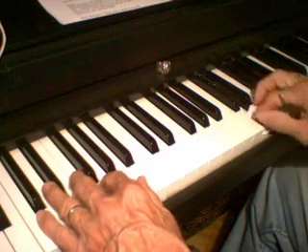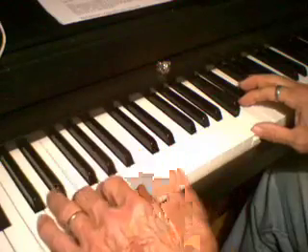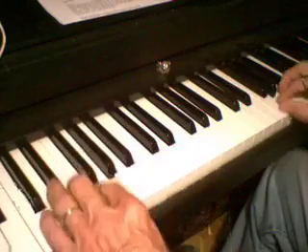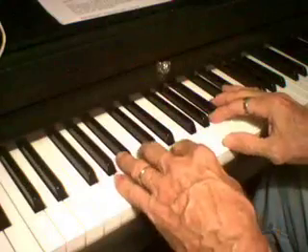And then add the left hand. And then both. And then go to some other place. You might want to go to G.